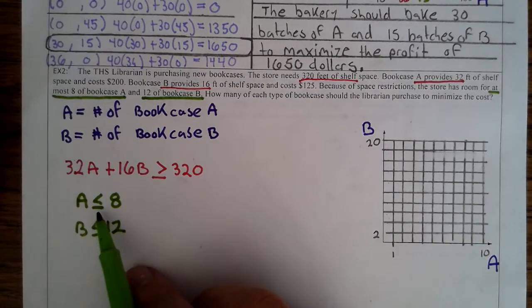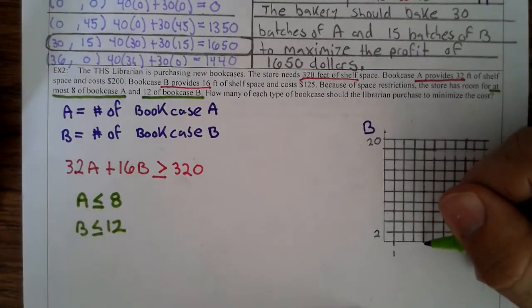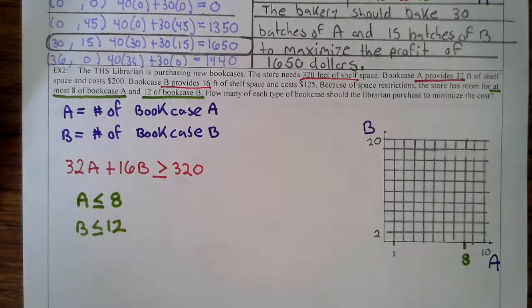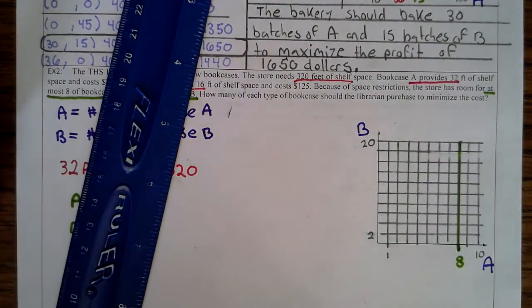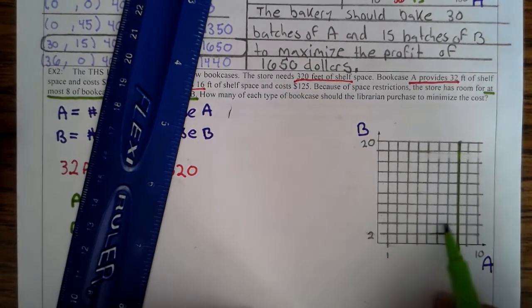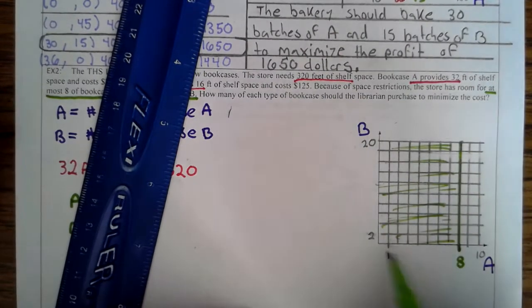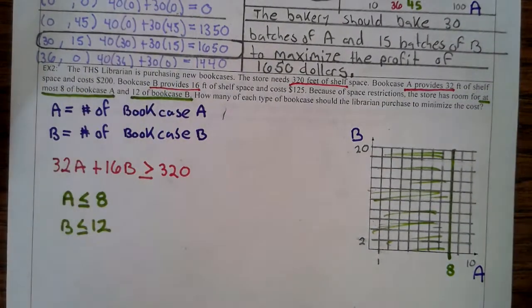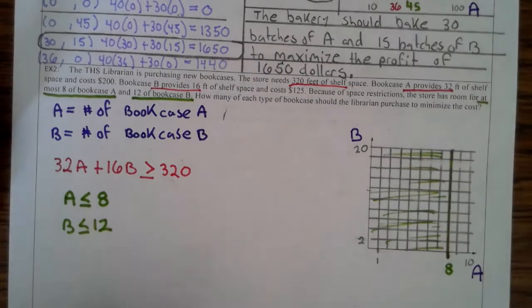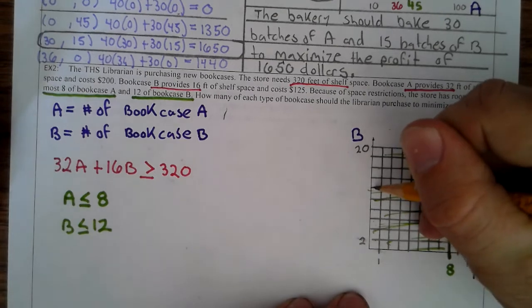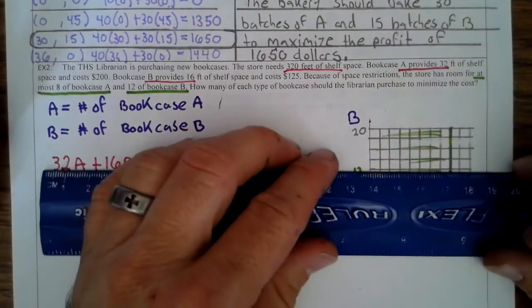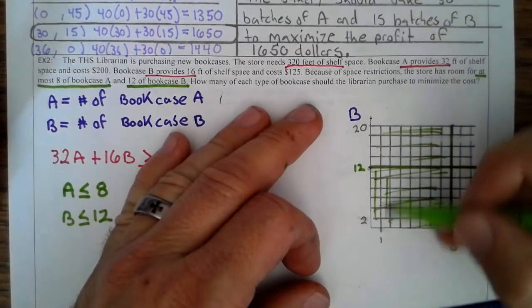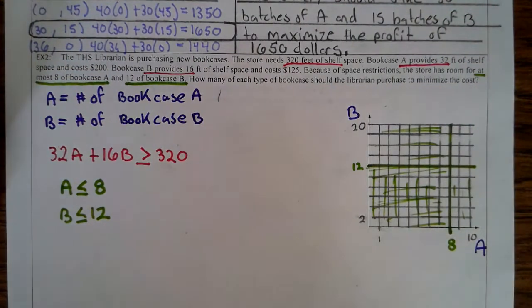Okay, so let's first look at the A and B restrictions. So A has to be less than or equal to 8. So 1, 2, 3, 4, 5, 6, 7, 8. So 8 is the limit there. And then B has to be less than or equal to 12. So 2, 4, 6, 8, 10, 12. So this would be 12. And here you can start to see the overlapping region.